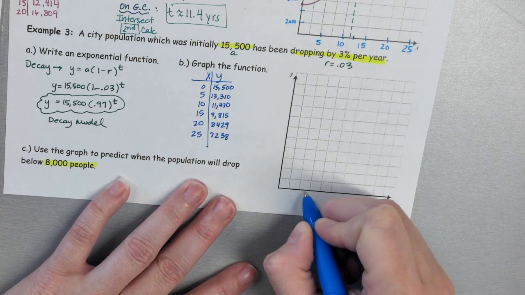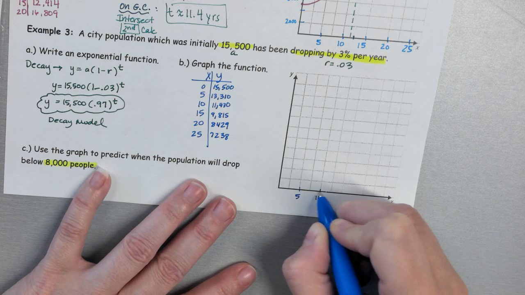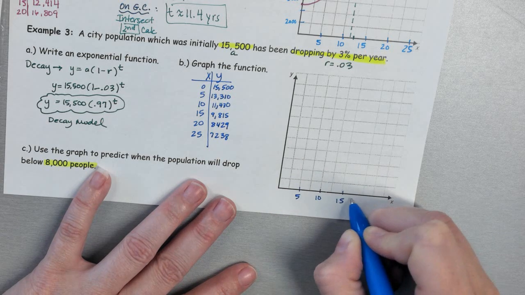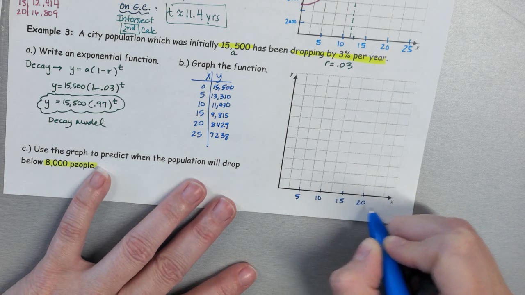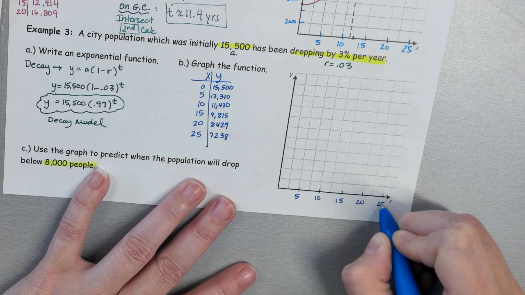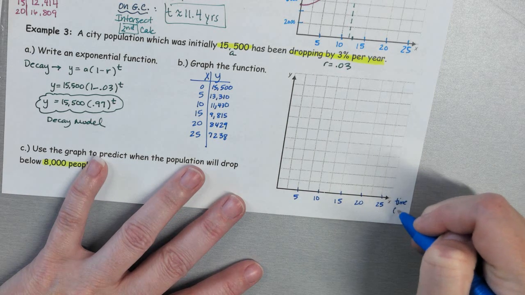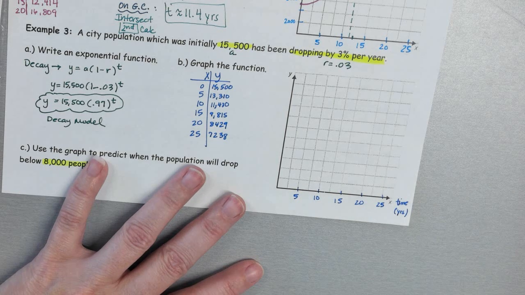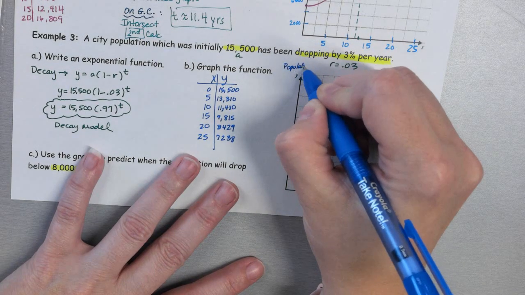And I can use my same scale as last time. So every unit, or every other unit, I'm going by fives: 15, 20, 25 for my x, which is my time measured in years. And then this is my population.